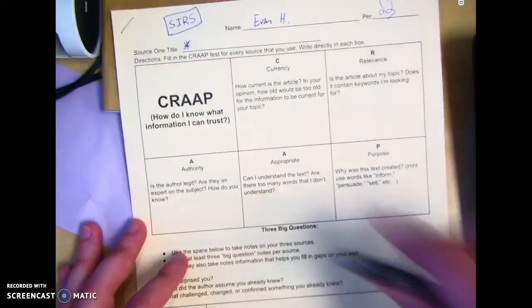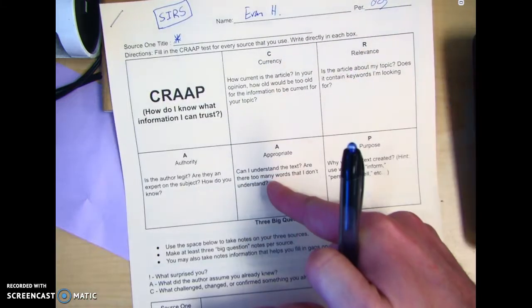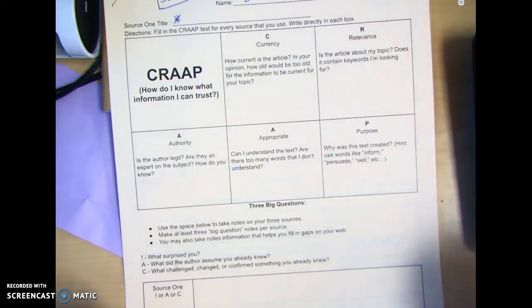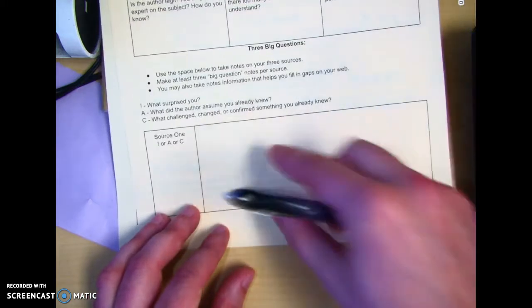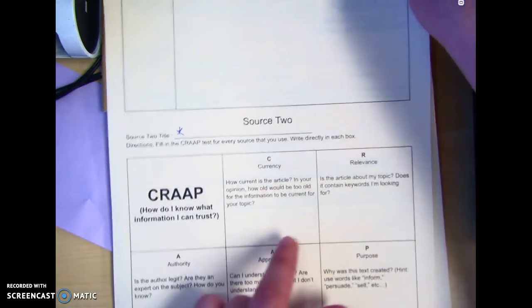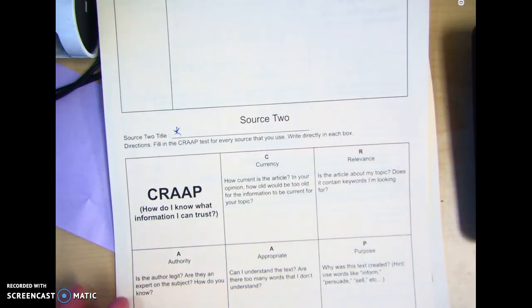Okay, so once you take notes on your 3rd source that you find on your own, you can go back and turn your attention to one of the articles from SIRS, and you're going to do the CRAP test for it. Should be easy since the articles on SIRS are likely going to pass the CRAP test. And then this is where you take your notes on it. It starts here, taking notes for your first source, and then go on to source 2. That's going to be the 2nd article from SIRS. So remember, choose articles that support the argument that you're going to be making.